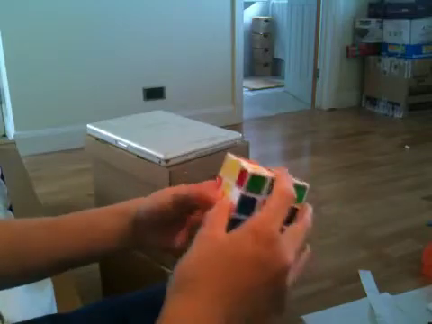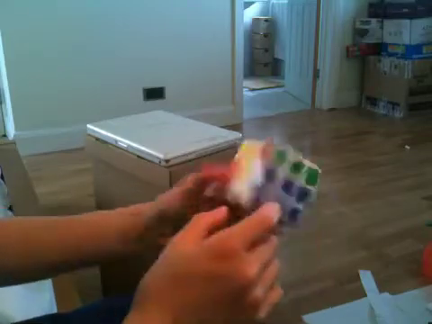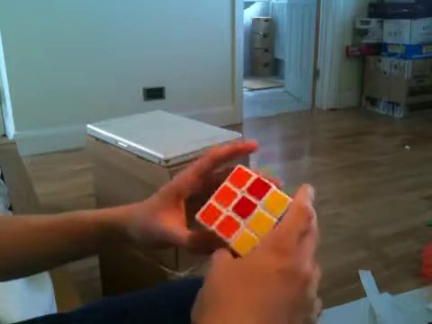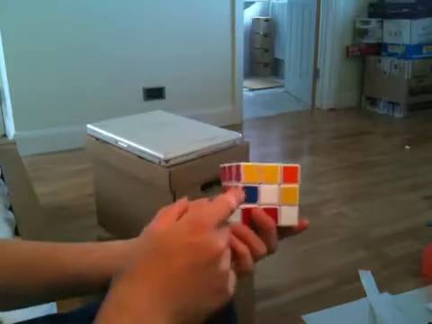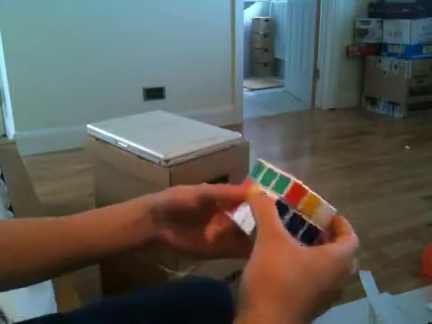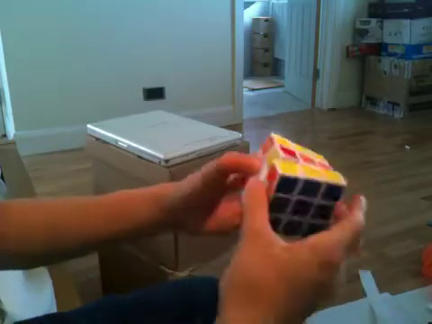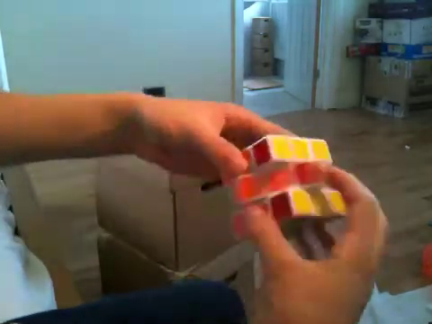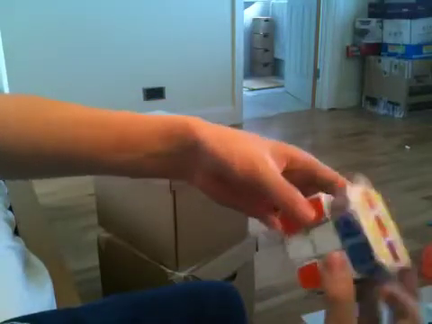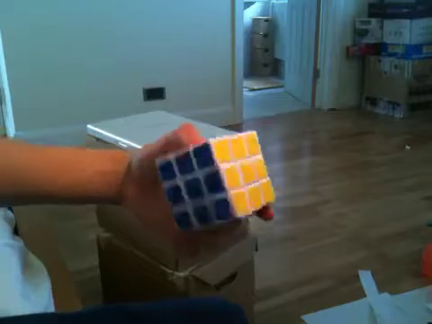Now you can see this piece, and sorry, I'm just thinking, and this piece are LR edges, so like this. And then see this layer solved, so I can just do R prime to get it done. And then, oh, I was looking at the camera, I wasn't looking at my cube. So yeah, and finish it off.